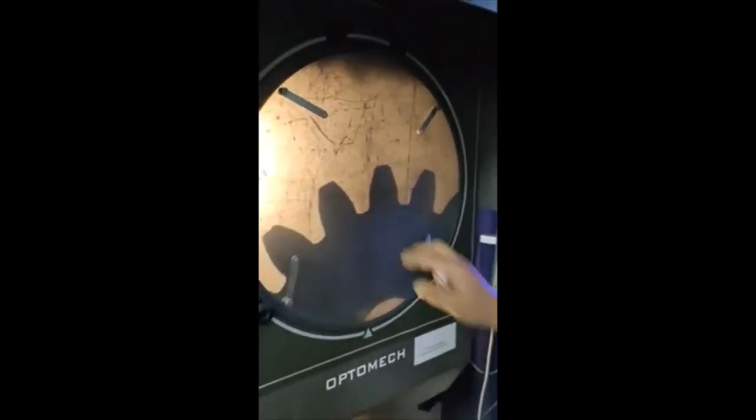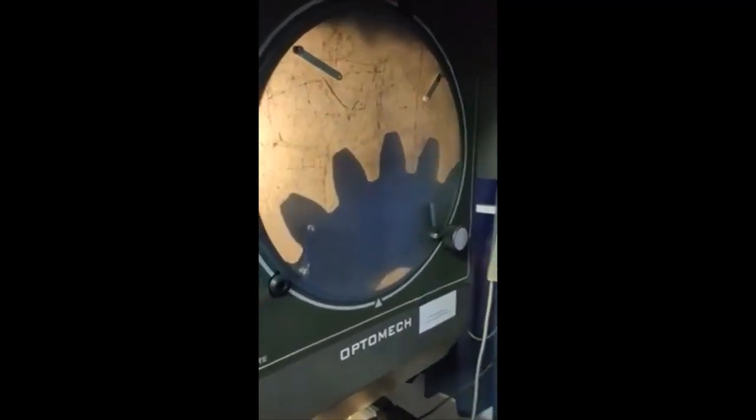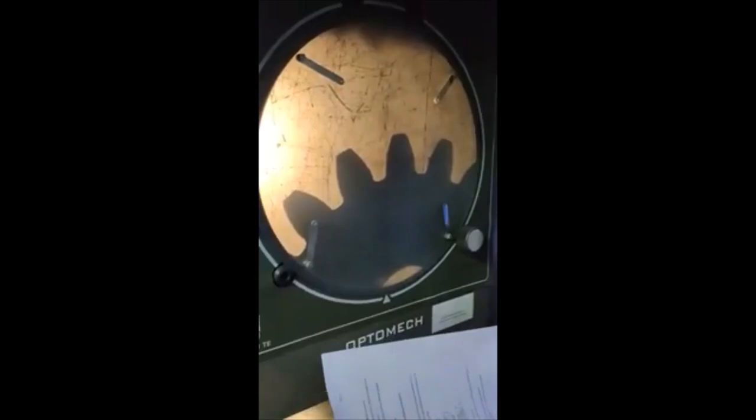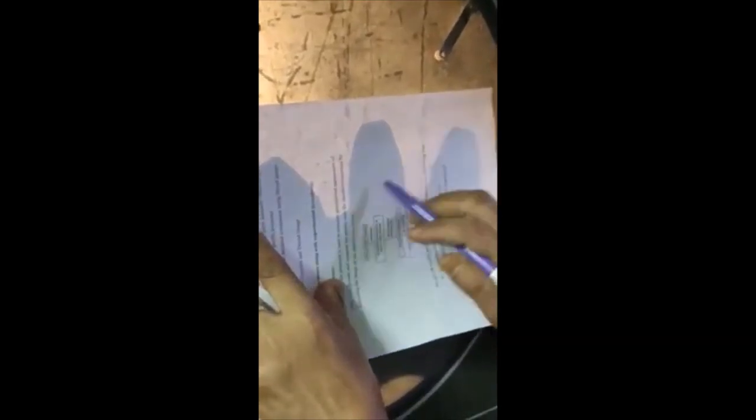The tooth thickness is also measured and noted down. After getting all the data of this gear, I will draw the involute profile of one tooth, and after that I will do tracing. If I trace by placing white paper on the surface of the screen, I will get the tracing profile like this.